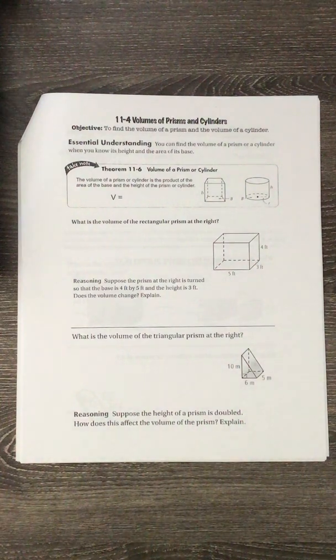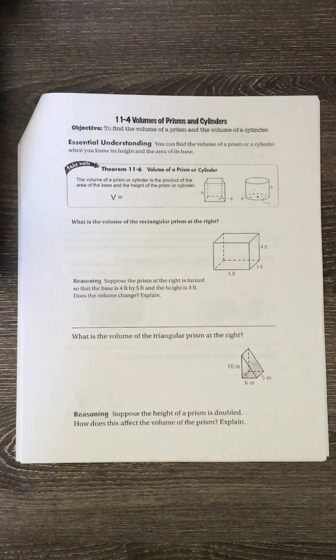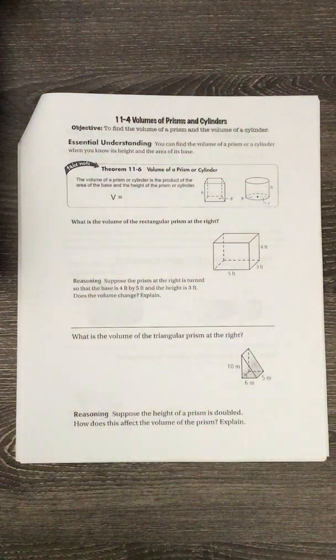Alrighty, we are working on volumes of prisms and cylinders today. So we were on surface area, which is like if you're going to wrap something, it'd be the outside part. Volume is what's going on the inside. And the cool deal with both prisms and cylinders is we have the same basic formula. Obviously, when you get down to the shapes, it's a little bit different.